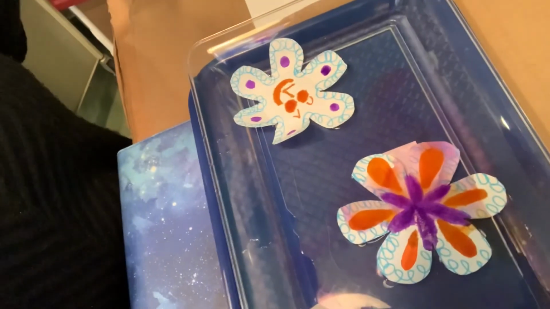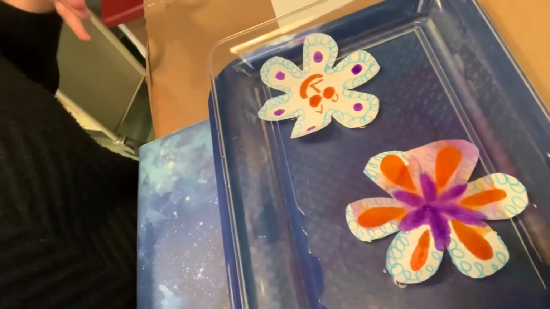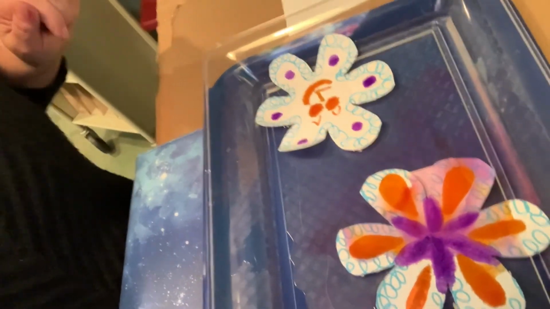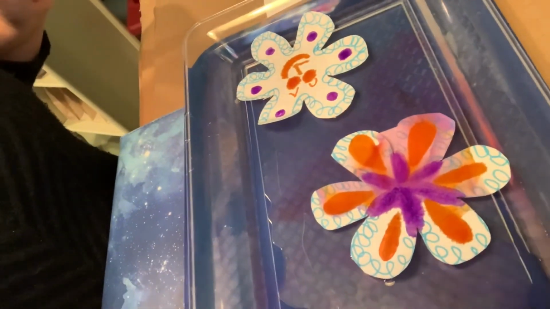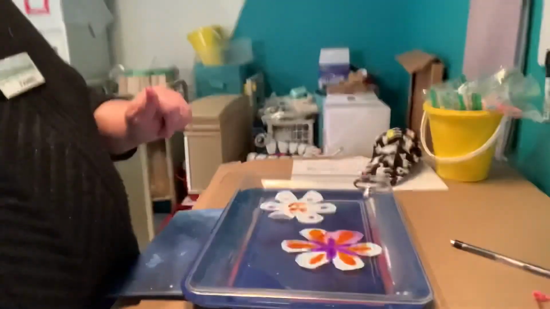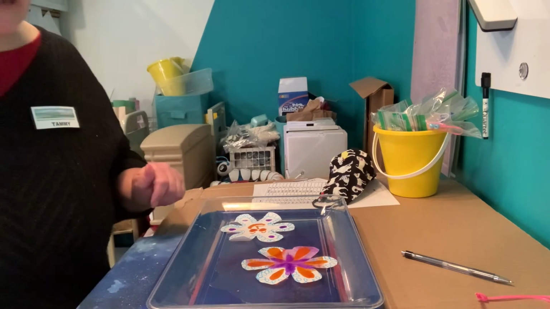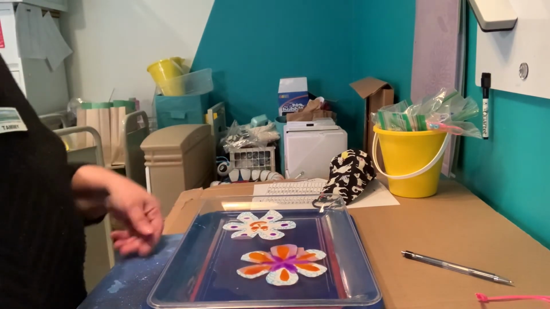And if you use the water markers, you can also see the color start to run into the water, and you can do something fun with that, like trace it. If you really want to do this little experiment and you don't want to waste water, I would say do it in the bathtub right before you take your bath, or right after you take your bath. I don't know, it depends on how dirty you are, right?